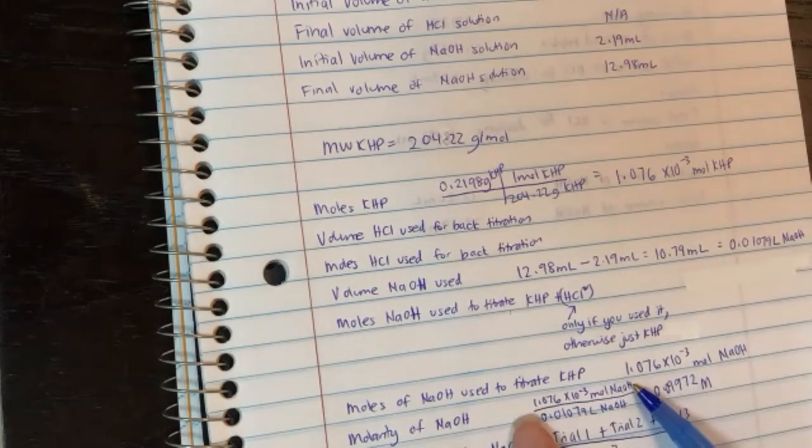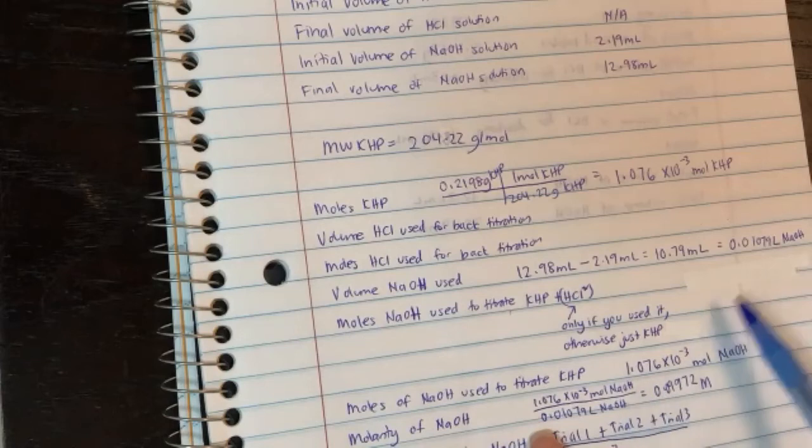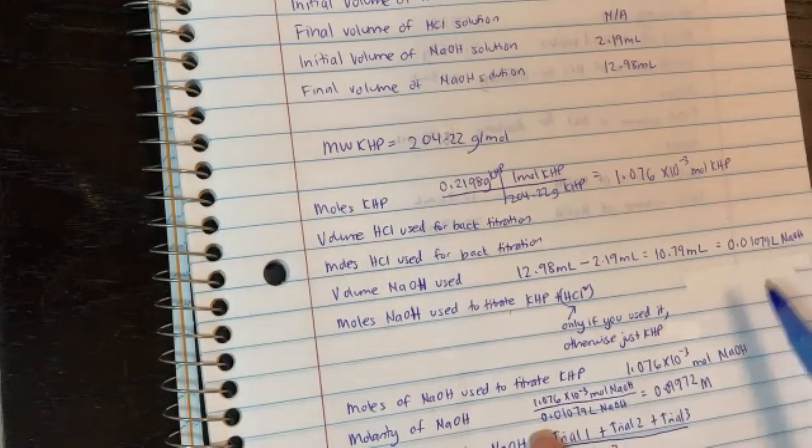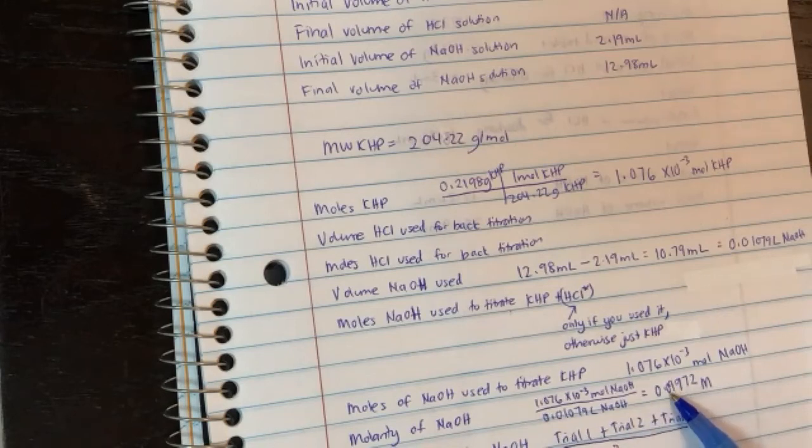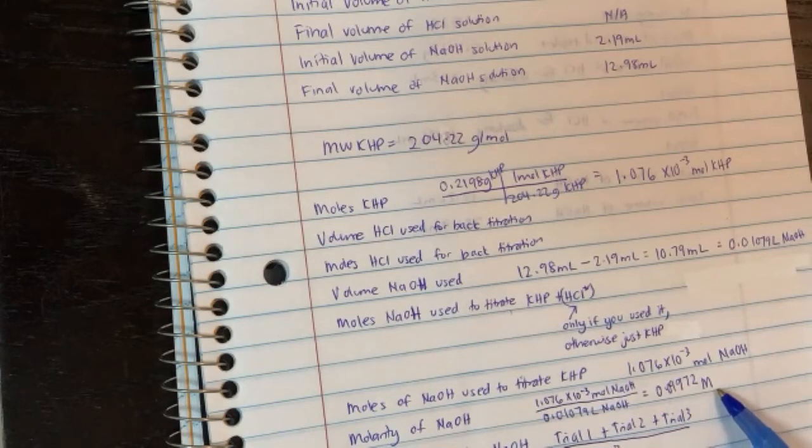I will take the moles value right here from this line, divided by 0.01079 liters of sodium hydroxide, and I'll get 4 sig figs in my answer, 0.09972 molarity. The 0 in the front here is not significant. If you're not sure which ones are significant or not, just think about this. If you had to write this in scientific notation, would you write the zeros in the front? If you don't write the zeros in the front, they must not be significant, okay? So that's the answer for trial 1.